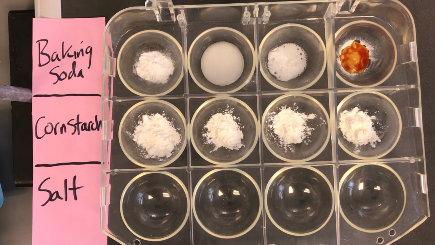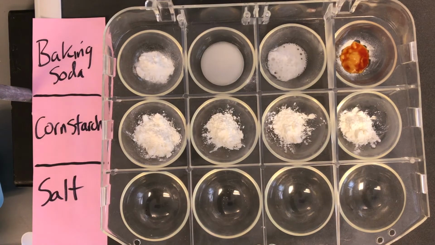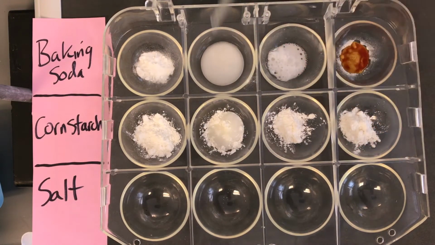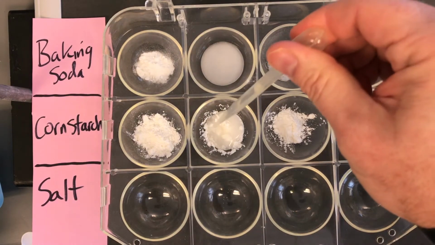I'm just going to wipe off my spoon for a second. And first, again, we're going to add some water. So I'll get a couple squirts in here.